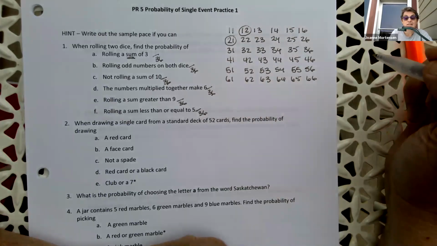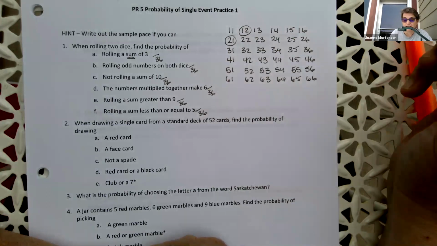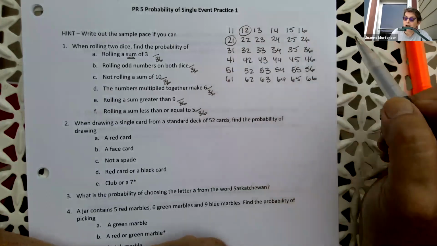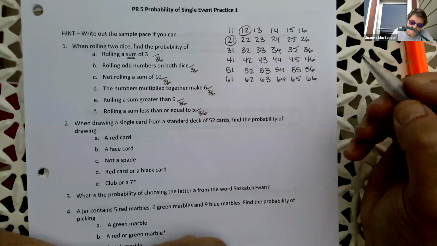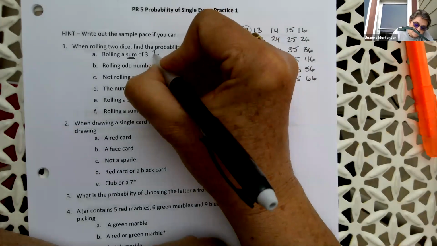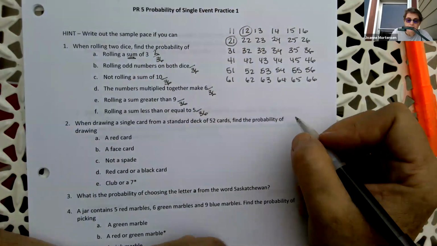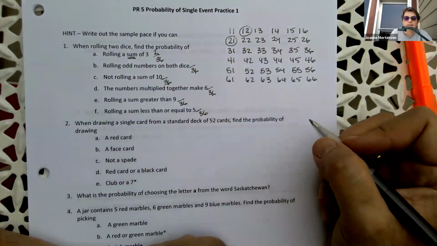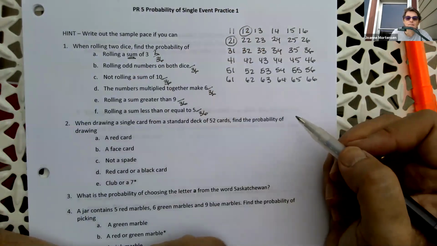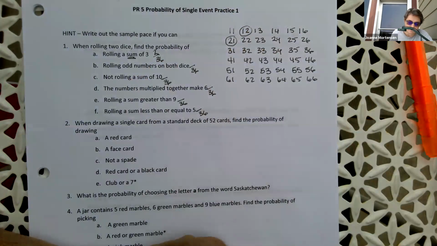Makes it a little bit easier to find stuff or to find out if we missed it, because if I write out the whole sample space, I know I haven't missed anything. Anyway, so that's 2 out of 36. I'm going to come back later with my calculator and do all the conversions.